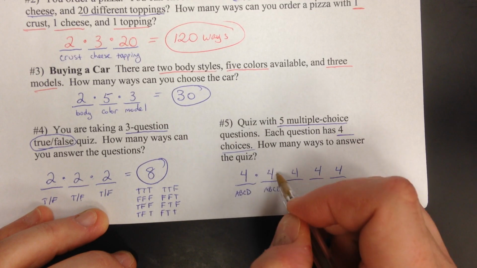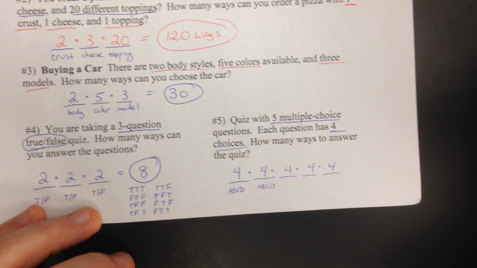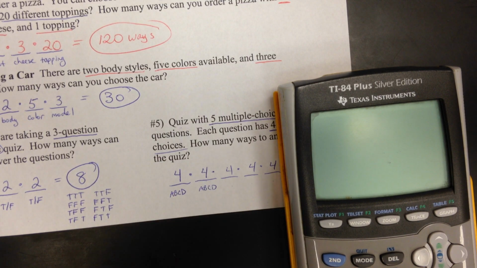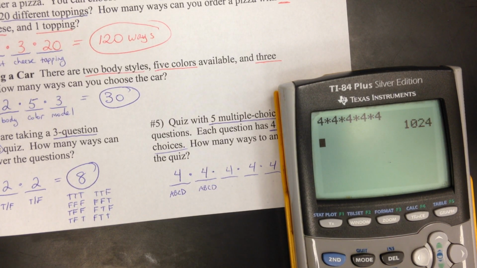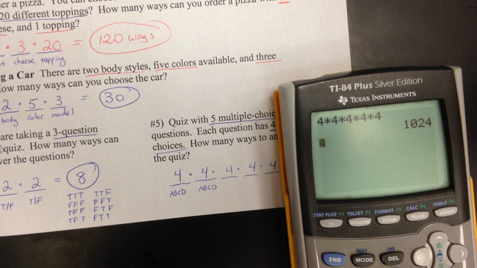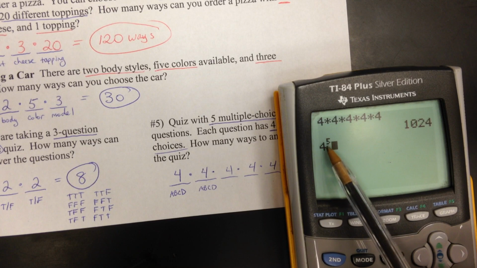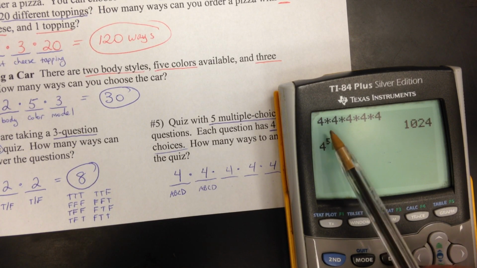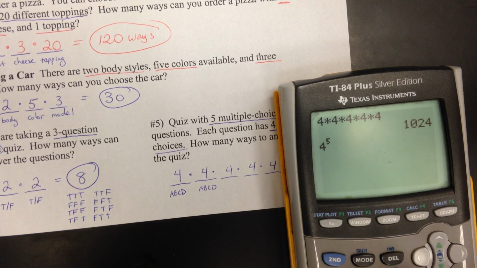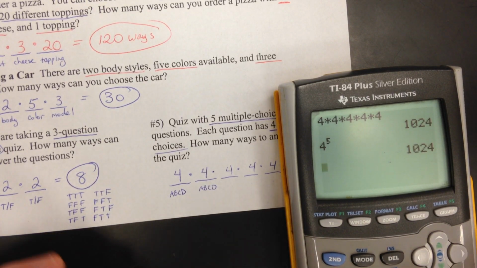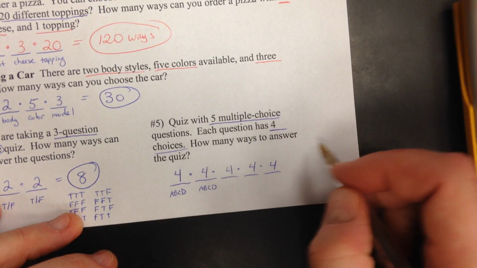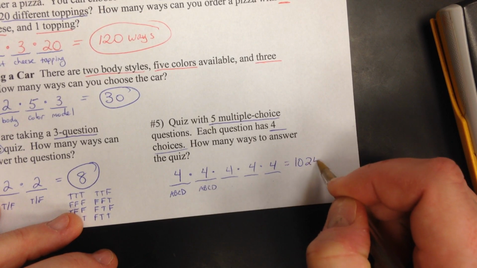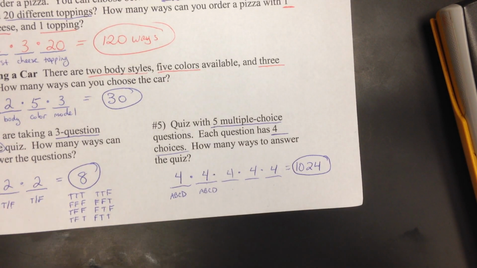Now, I have to multiply these, and if we do that, 4 times 4 times 4 times 4 times 4 equals 1,024 ways. The other way to do this is you could do 4 raised to the 5th power. That exponent means I'm going to take my base, the 4, and multiply it 5 times. Okay? And notice that's also 1,024. So if this is multiple choice, there are 1,024 ways to answer the quiz.